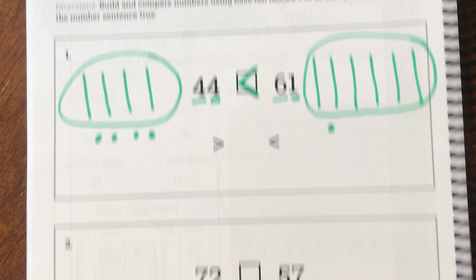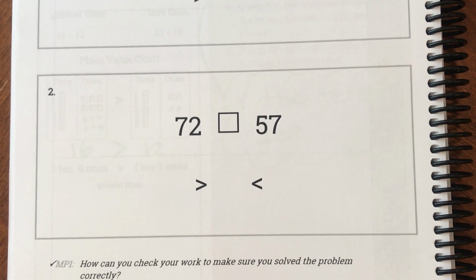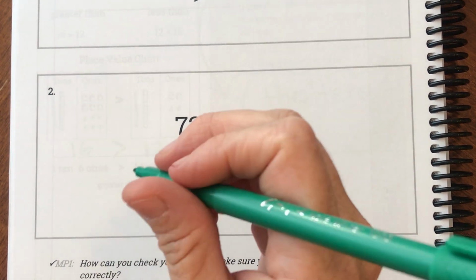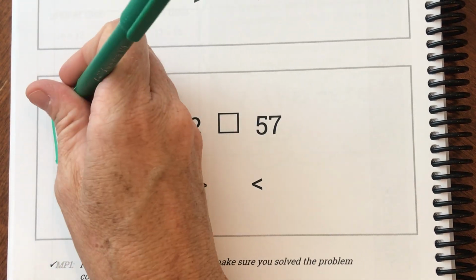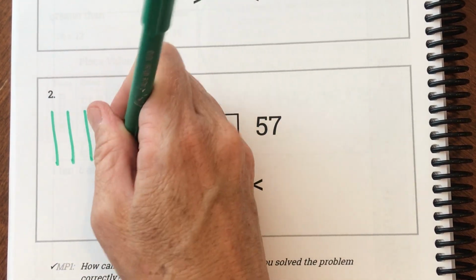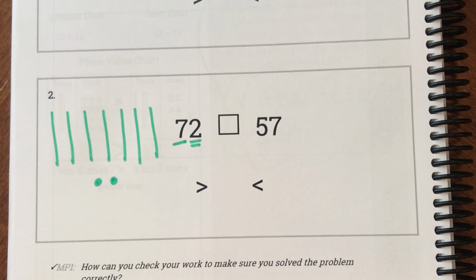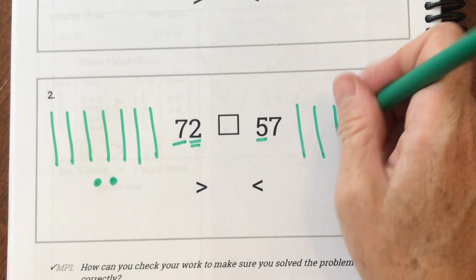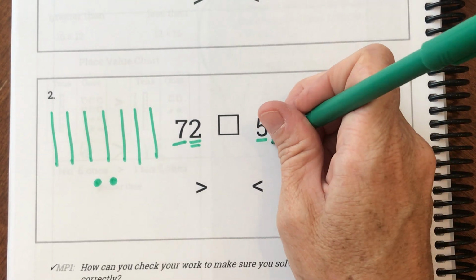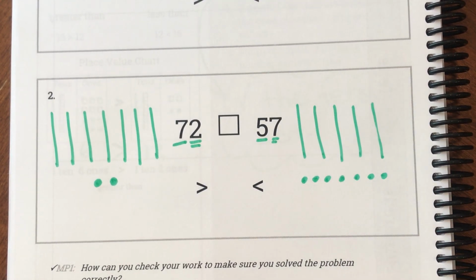Okay, let's do one more together. Here's our next one. It says 72 and we're going to compare it with 57. Okay, so let's get ready to draw using base 10 blocks. Over here we have 7 tens. Ready? 1, 2, 3, 4, 5, 6, 7. And we have 2 ones. 1, 2. Okay, over here we have 5 tens. 1, 2, 3, 4, 5. And we have 7 ones. 1, 2, 3, 4, 5, 6, 7.